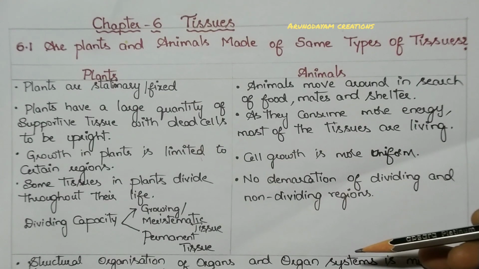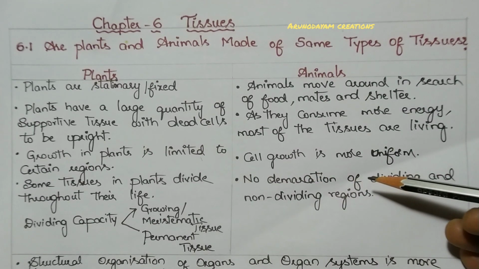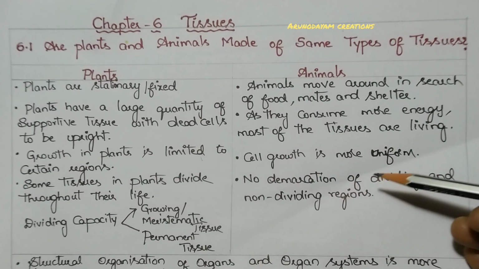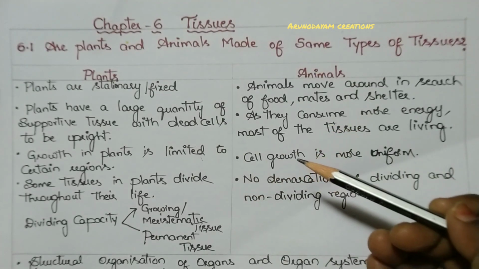Okay, first, there are so many noticeable differences between plants and animals. So for our convenience, I have made a table in order to show you the differences.